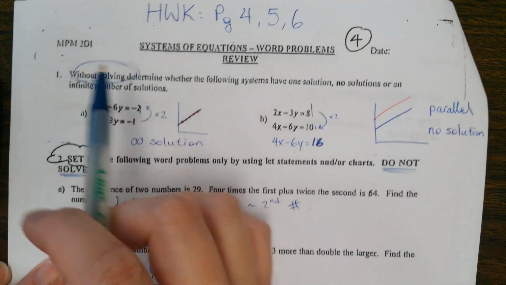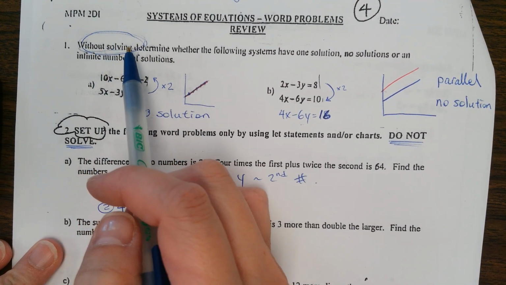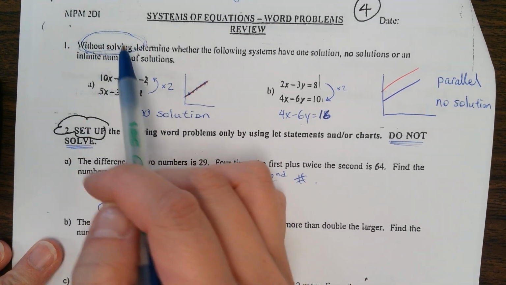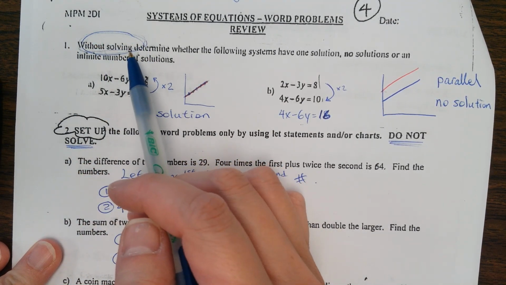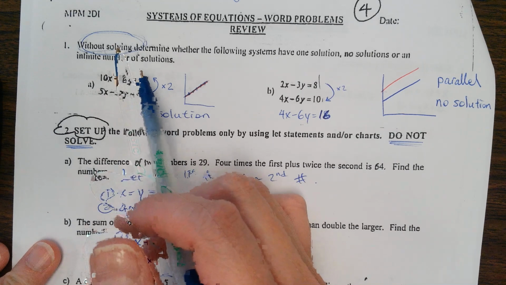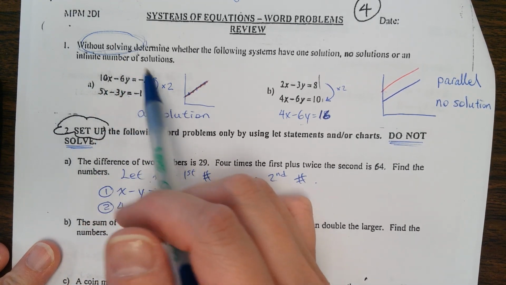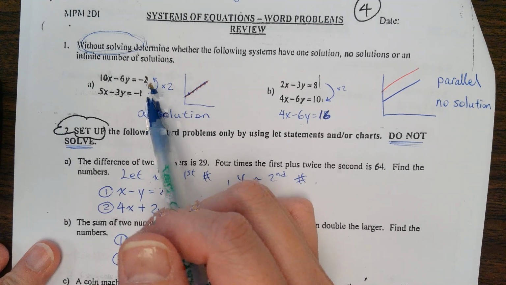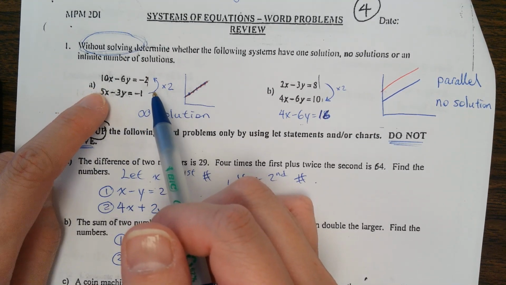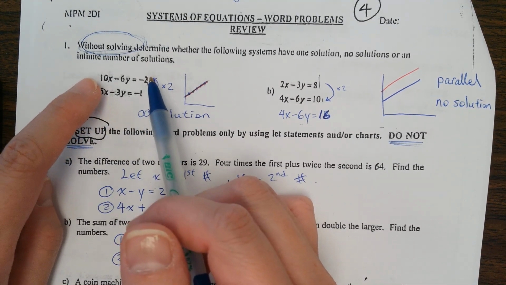Okay, so page 4, without solving. That's the keyword right here, without solving. It determines the number of solutions. So the fact that it tells me not to solve it, I'm going to look at the big picture. Look at the two equations, compare them, and when you compare, you can see that this is actually double of this.